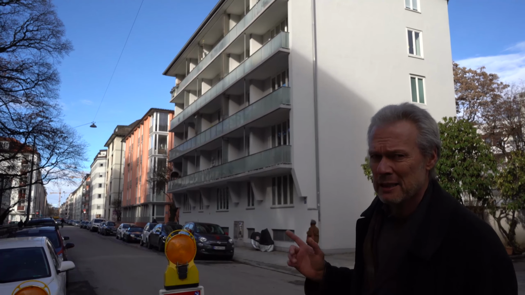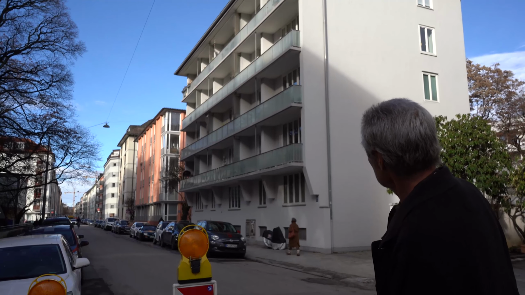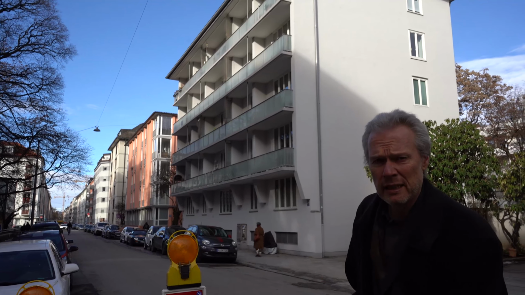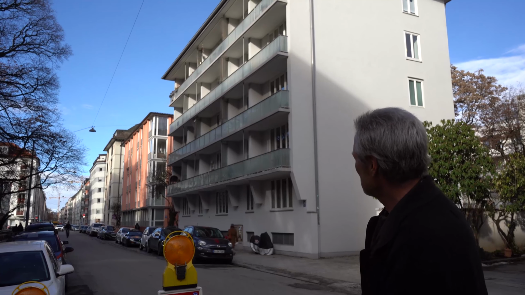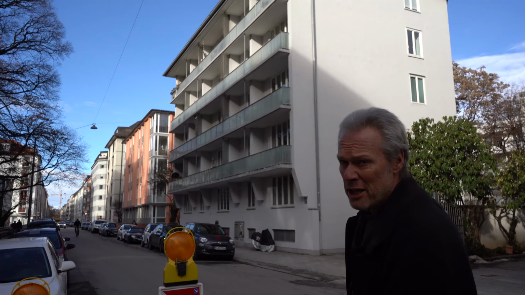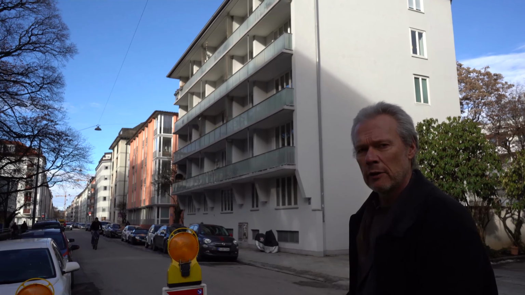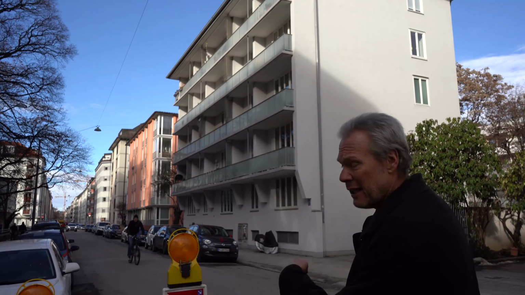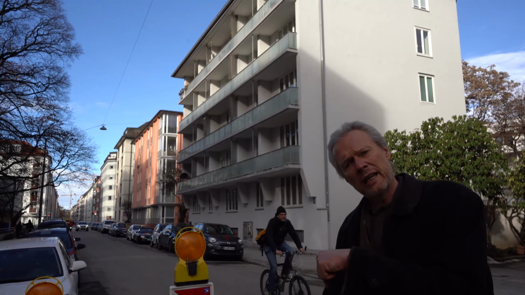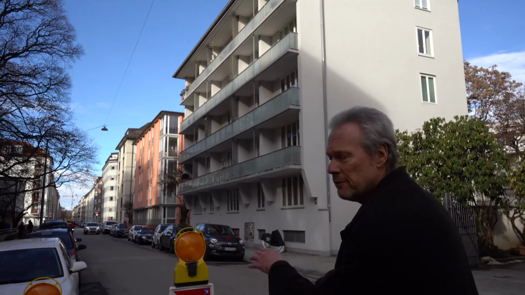So the building behind me is a particular case because it has these cantilevers sticking out of the facade at the bottom, and you could imagine that the balconies could be cut from the floor slabs behind it because they are sitting on the cantilevers at the ground floor.